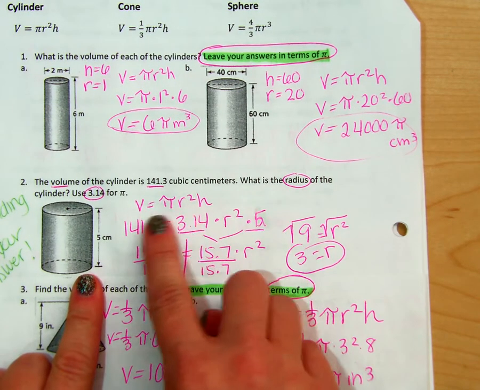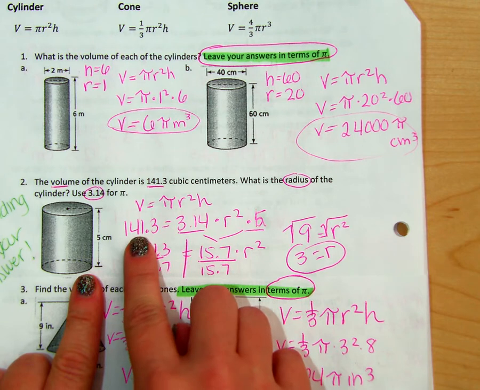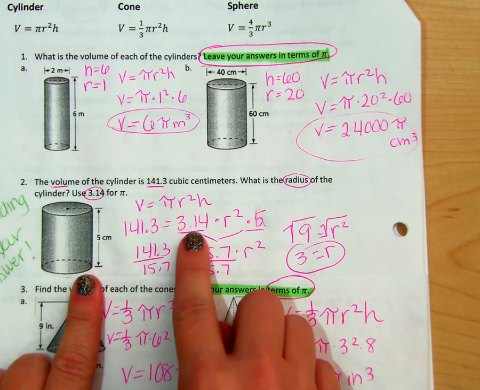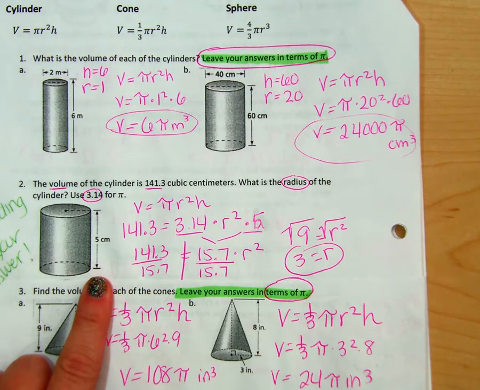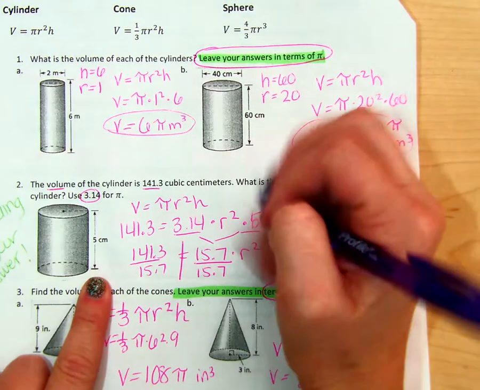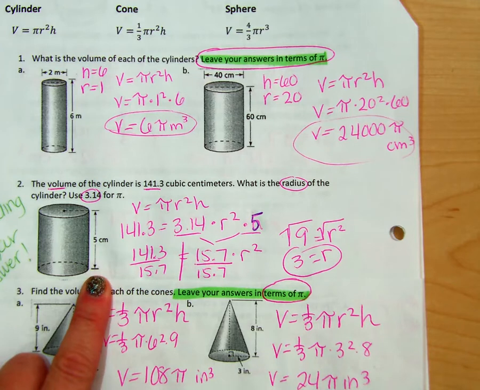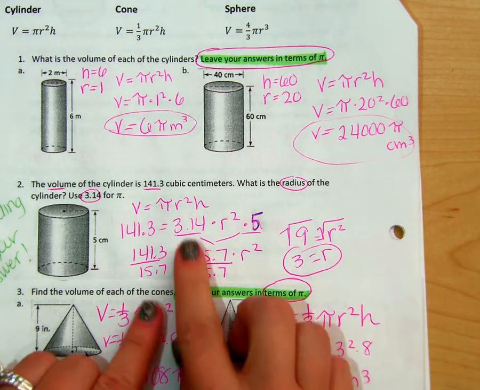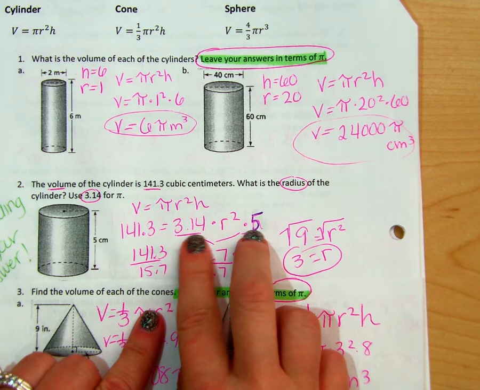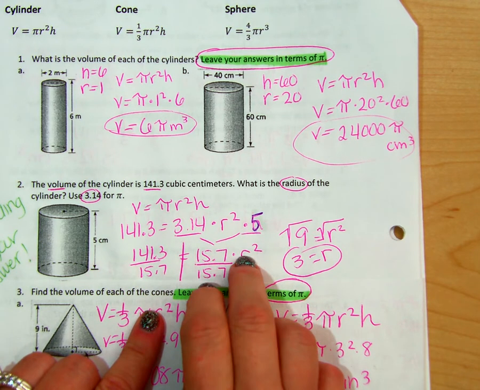So if we use our formula, we're going to plug our volume in for here, our pi in, we need 3.14, and we need to plug our height in. Our height is 5. And I know it's a little hard to see, so I'll write over that for you. Then we need to balance the equation to solve for r. So we're going to multiply the numbers that we have together, leaving r by itself.